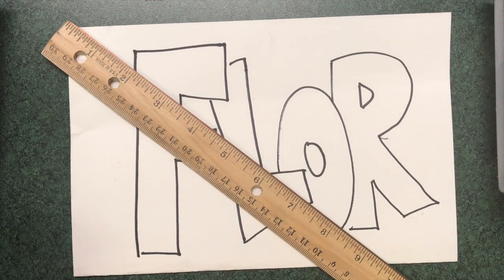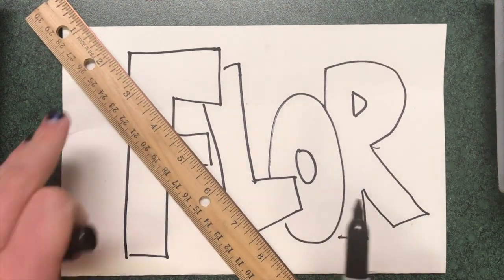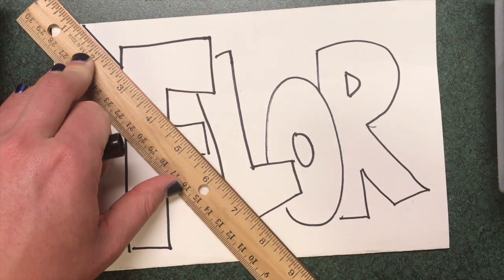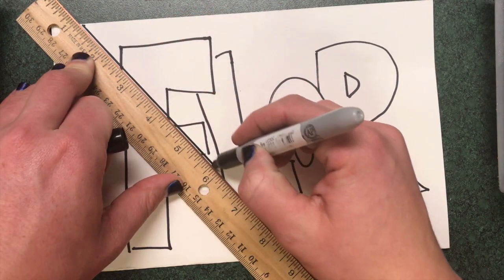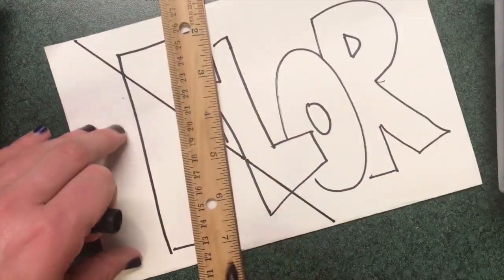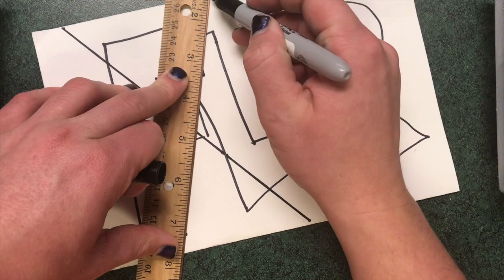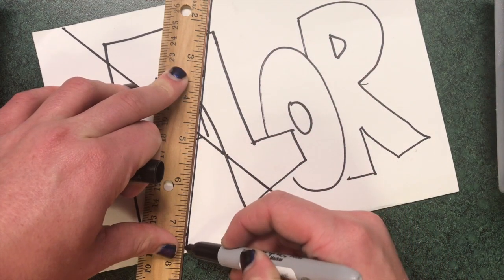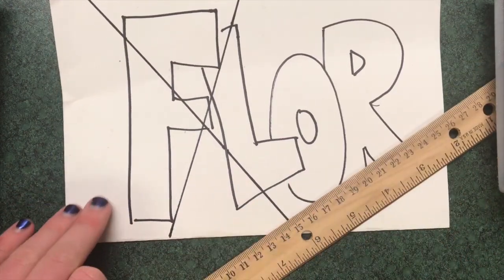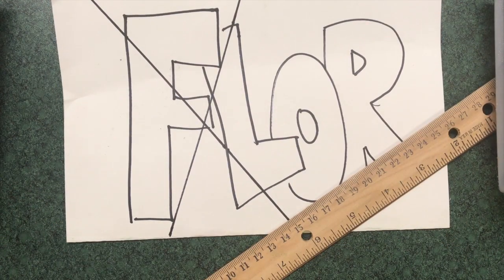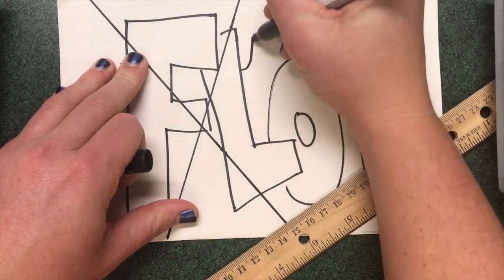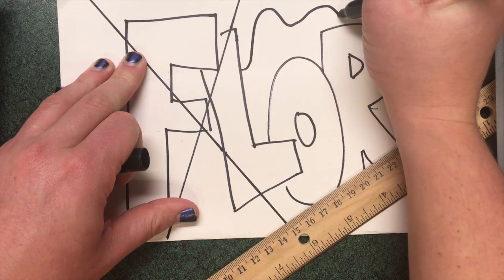So all you're going to do is just take your ruler and start dividing it up, okay? And you're going to cross over your name and the other letters. So you might have a specific pattern in mind. You might just kind of want to overlap. That's up to you. Maybe you want to do a combination of lines and kind of more squiggles. That's okay. I'll show you how you can kind of do that.